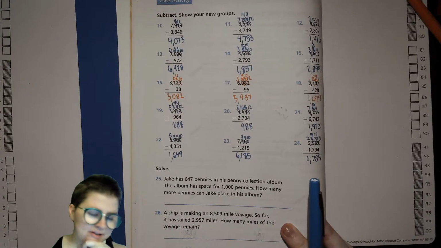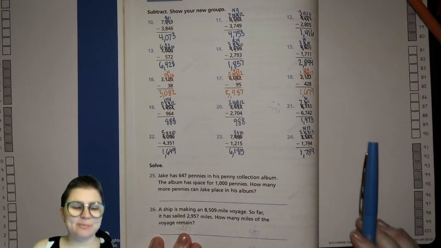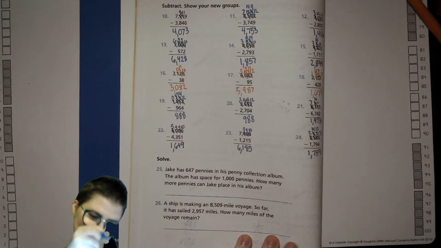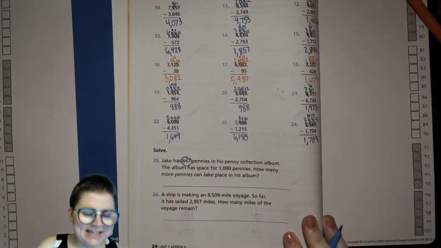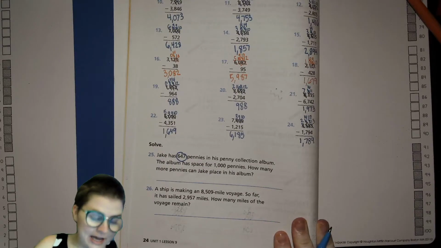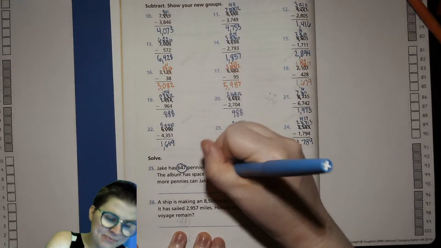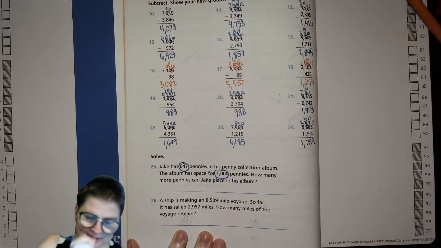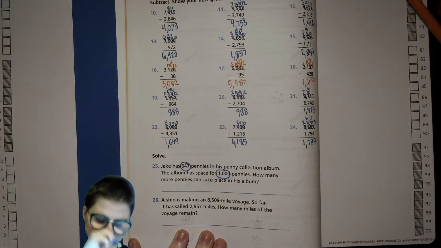Okay. Now we're going to solve these 2 word problems, and then we'll be done with this for today. So, Jake has 647 pennies in his penny collection album. The album has space for 1,000 pennies. How many more pennies can Jake place in the album?